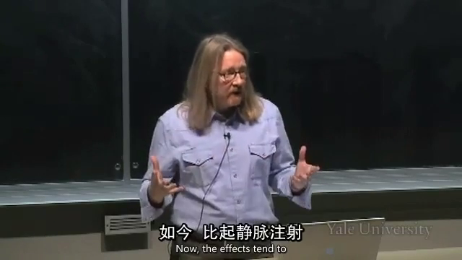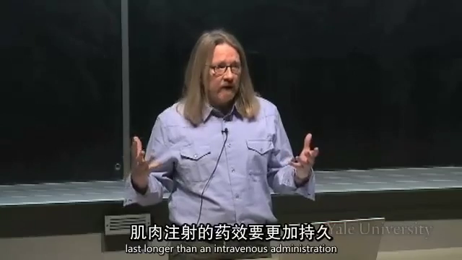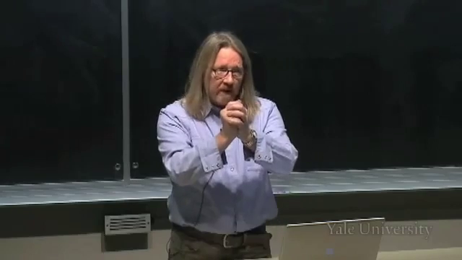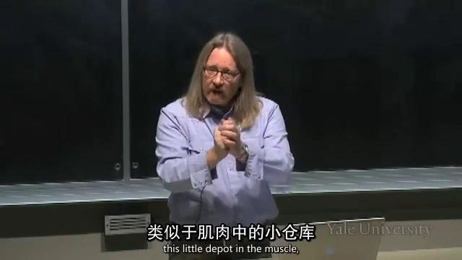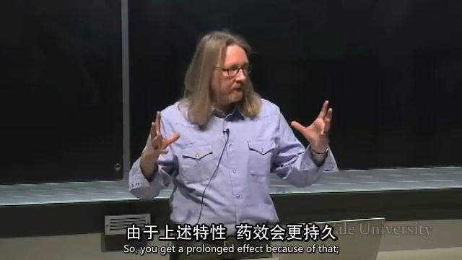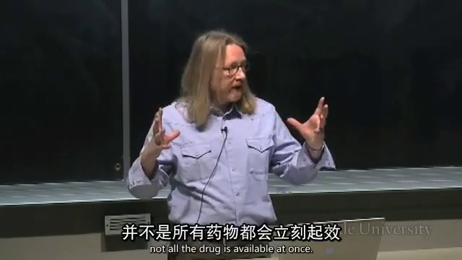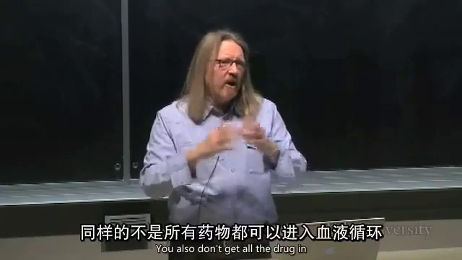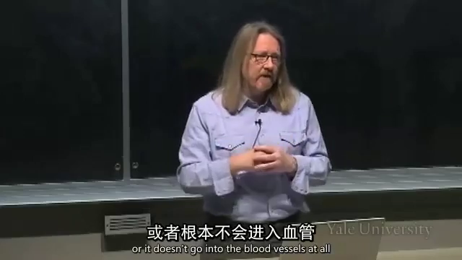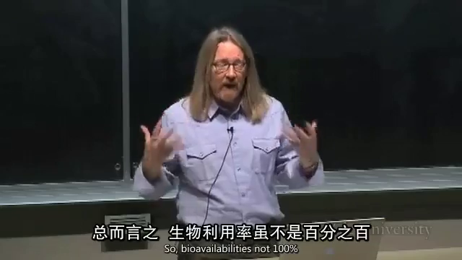Now, the effects tend to last longer than in intravenous administration because it takes some time for the drugs to move from this reservoir where you've injected them, this little depot in the muscle. It takes some time for the drugs to move into your bloodstream, right? And so you get a prolonged effect because of that. Not all the drug is available at once. You also don't get all the drug in because some of it is metabolized locally or it doesn't go into the blood vessels at all, and so it doesn't get distributed. So bioavailability is not 100%, but it's often pretty high.